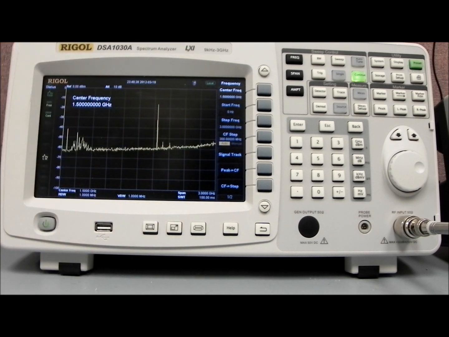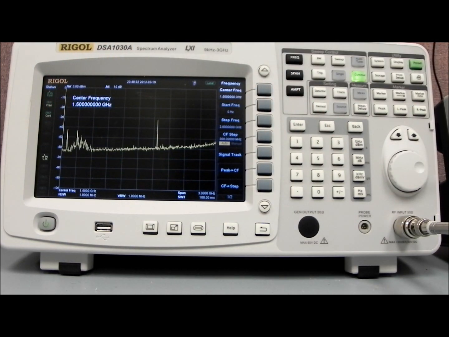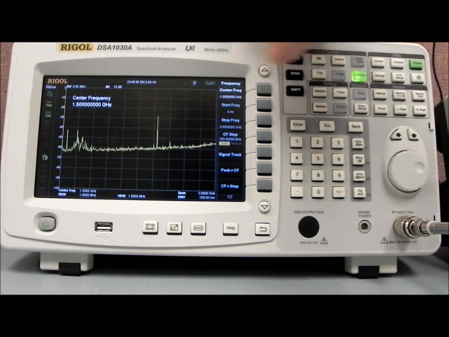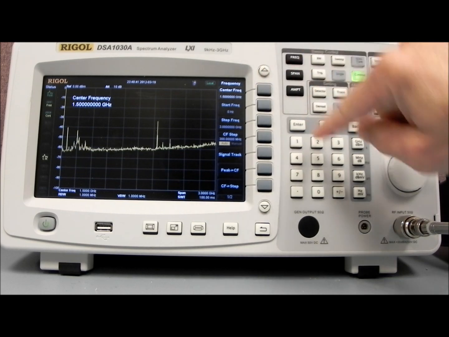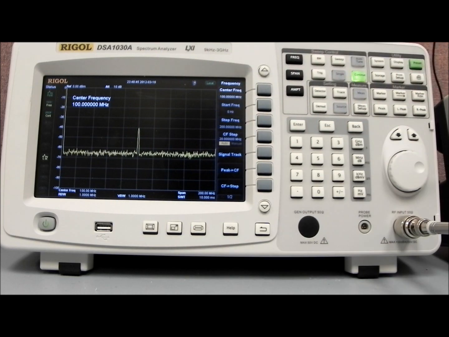So we're doing a full spectral scan here. This is from 0 to 3 gigahertz with this particular model. What I want to do is focus in on that 100 megahertz area. So we're going to change the center frequency to 100 megahertz. Now you can see, now I will disable and enable, and you can see the signal coming on.